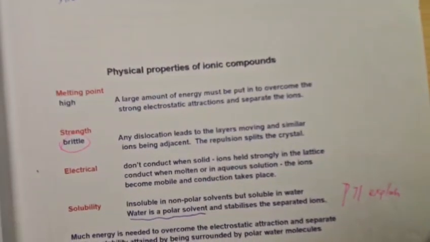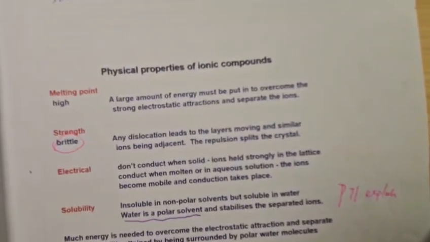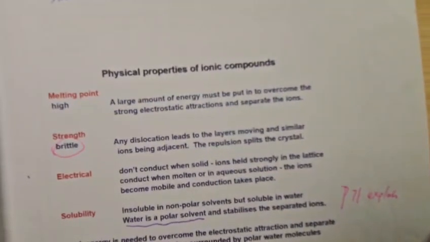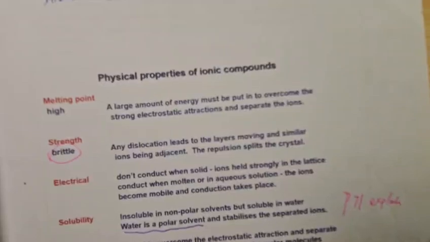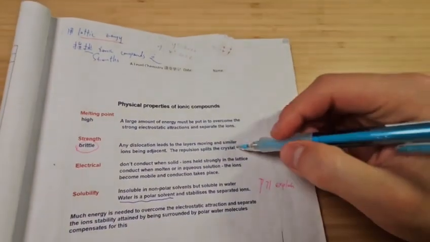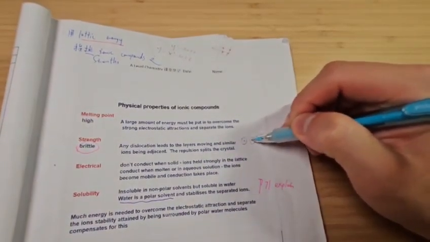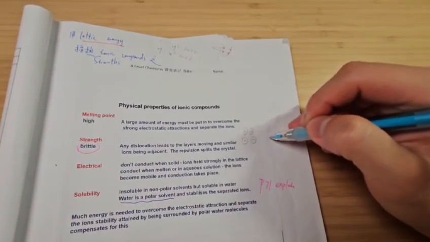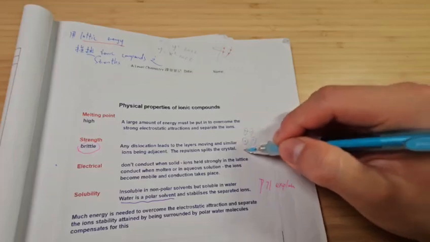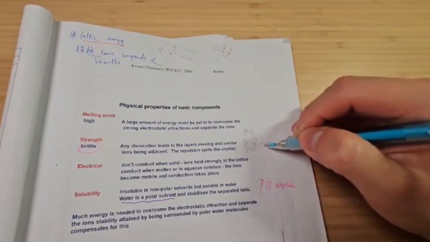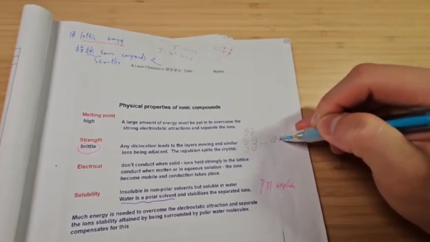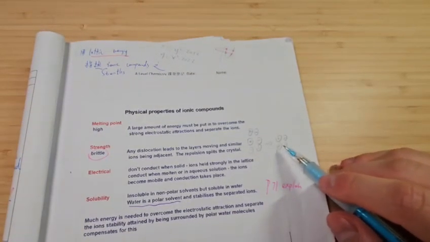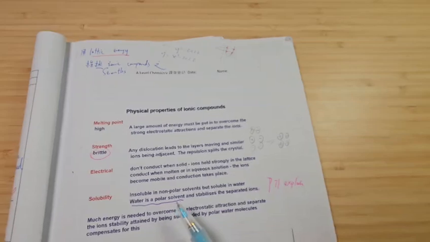And second, they are strong but brittle, easy to break, because any dislocation lets a layer move and similar ions become adjacent. The repulsion splits the crystal. We always have a positive ion attracting the negative ion, like this one. But if we shift it like this, the same sign will repel, so it will break.